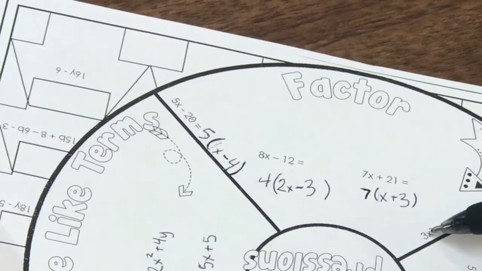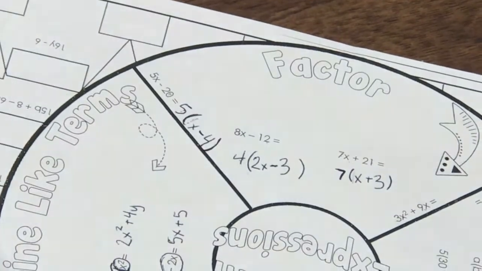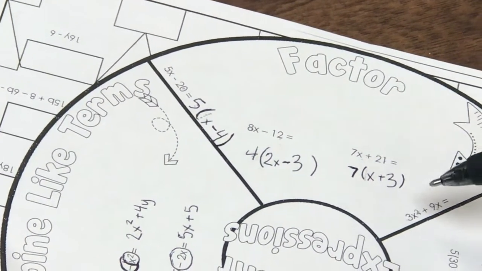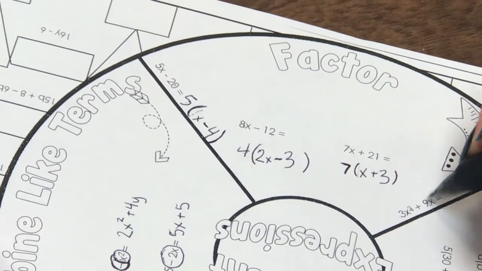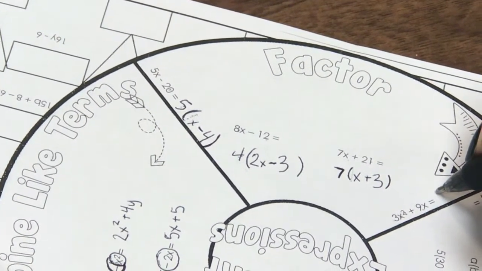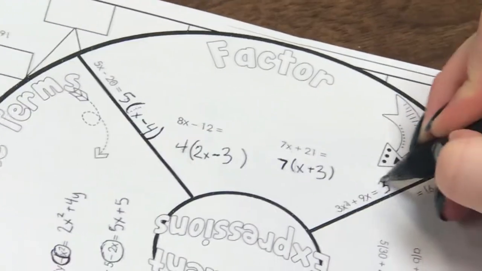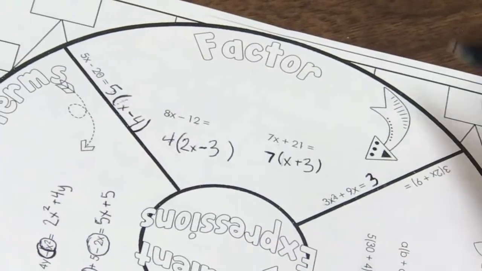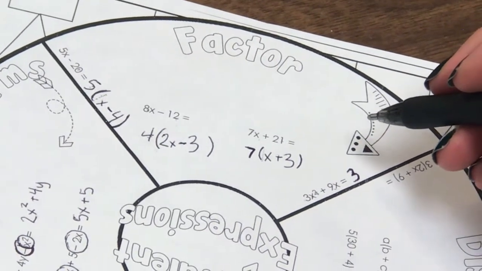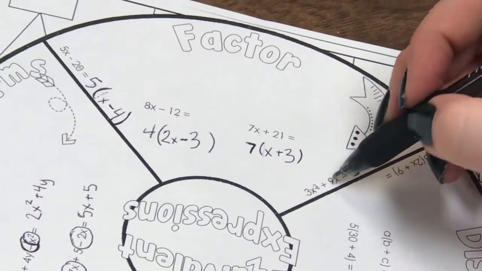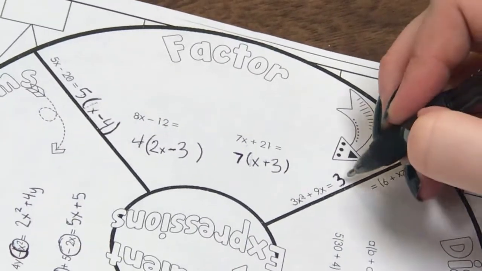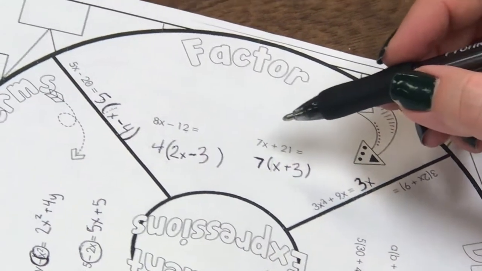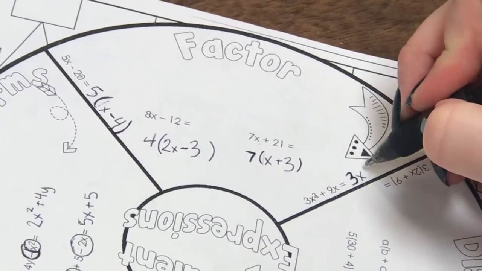Okay, this one will be different because this one has a squared. So, what do 3 and 9 both have in common? They both have 3 in common, but if you look, both of these have x's in common. They both have 3 in common, but they both have x's there. So you can put 3x on the outside. If you look at all these other ones, only one of them had an x.